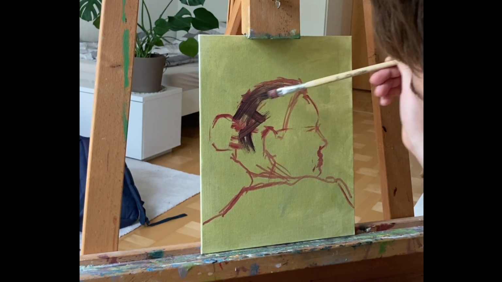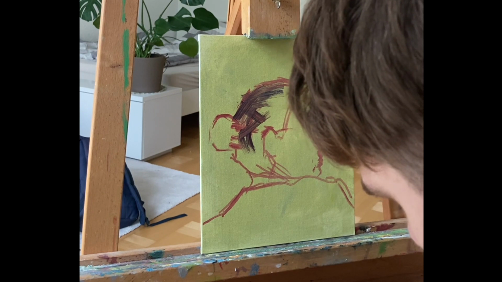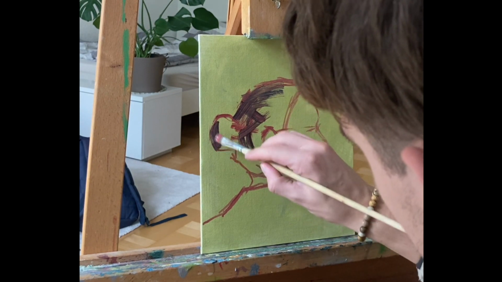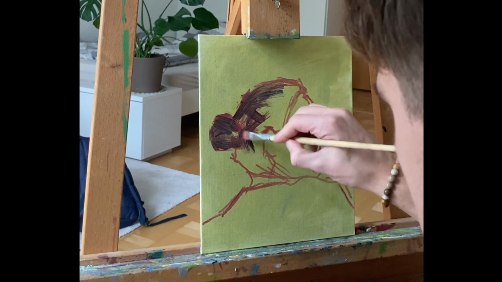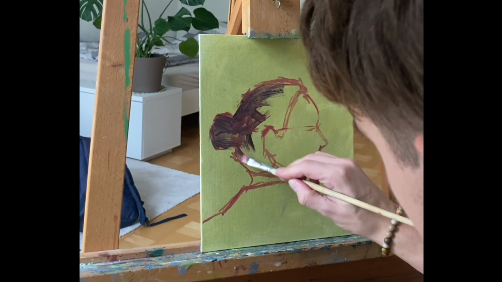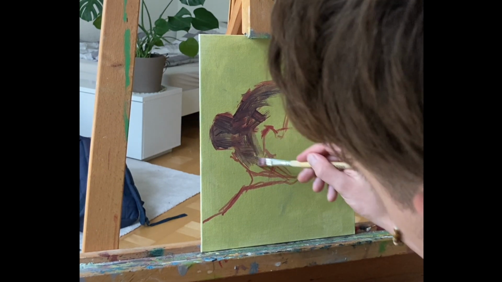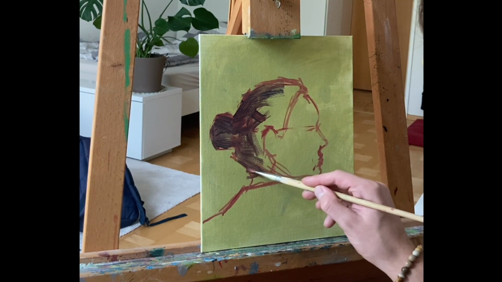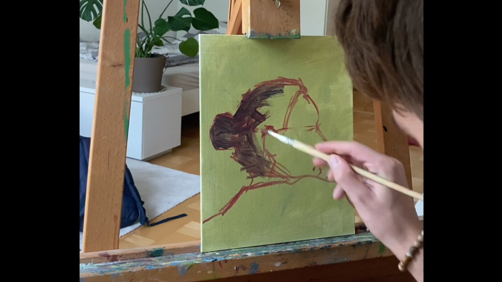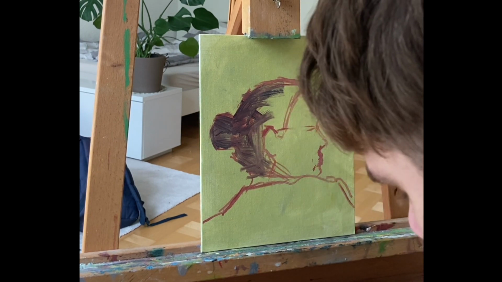Then I talk a little bit about the process, what I'm doing right now. So I just put down the very unstructured and rough outline of the face and the hair and the upper body.